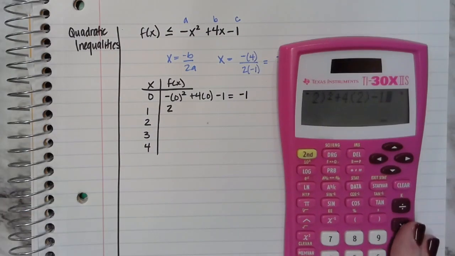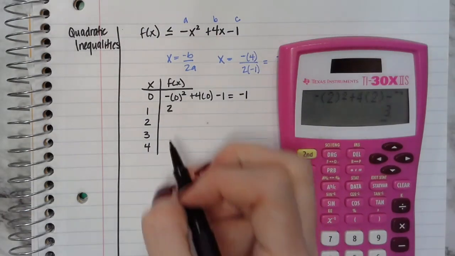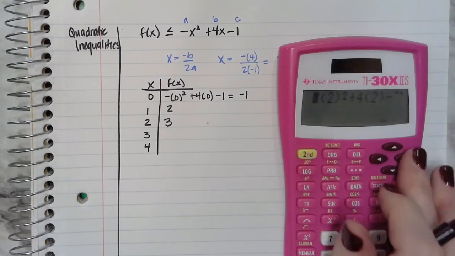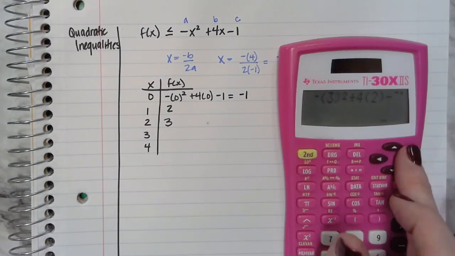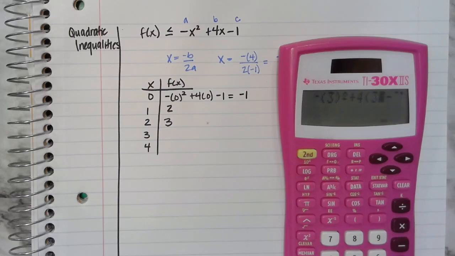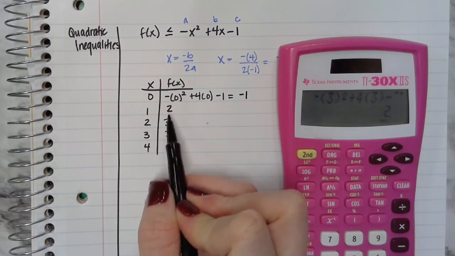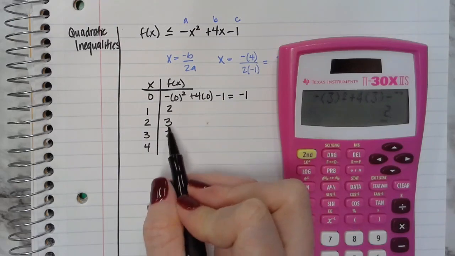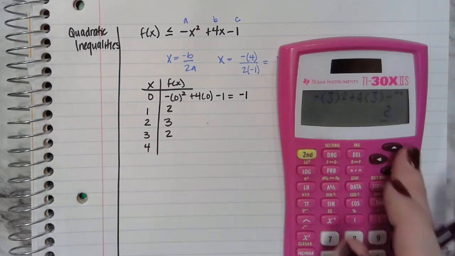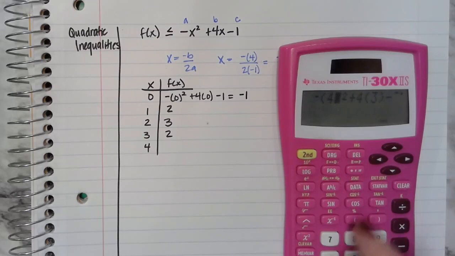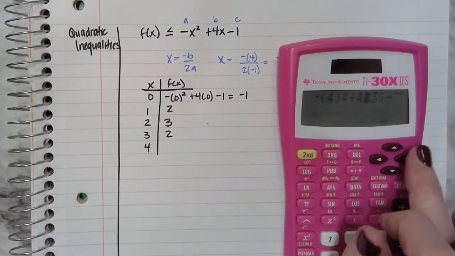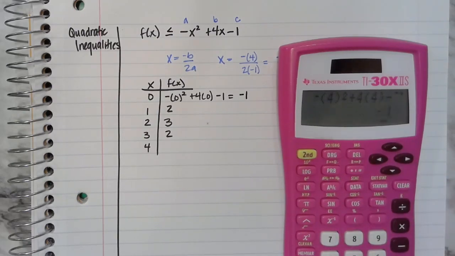I'm going to type in a 2 and we get 3. Then I'm going to edit this and I'm going to type in a 3 and we get 2. So notice our vertex was our turning point. So now our numbers are going to climb back down. Type in a 4 now and I should expect to see a negative 1. But I want to just make sure. Negative 1. Perfect.